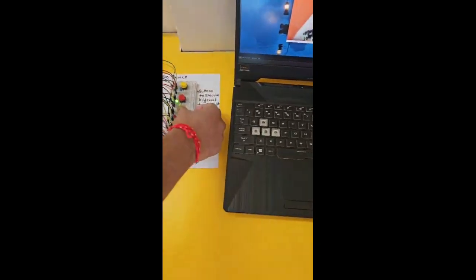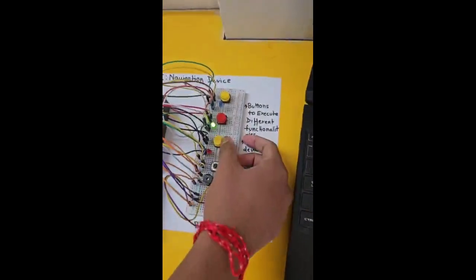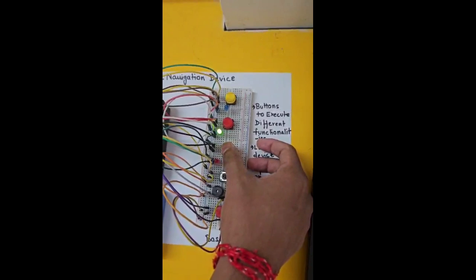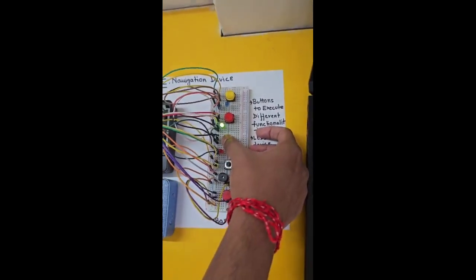Okay, now let's move on to image captioning script. This script will capture the image of the environment and generate the voice output.